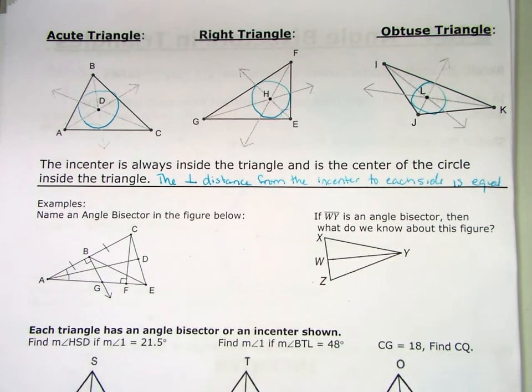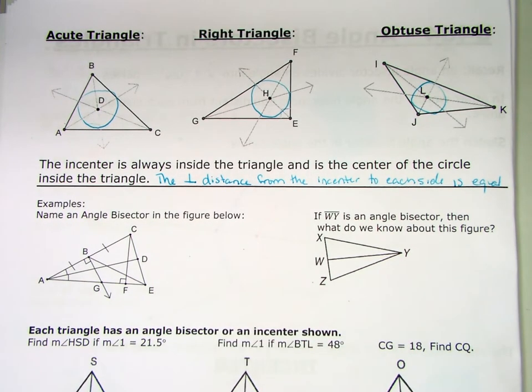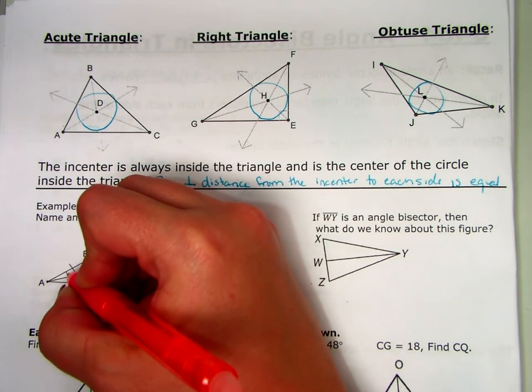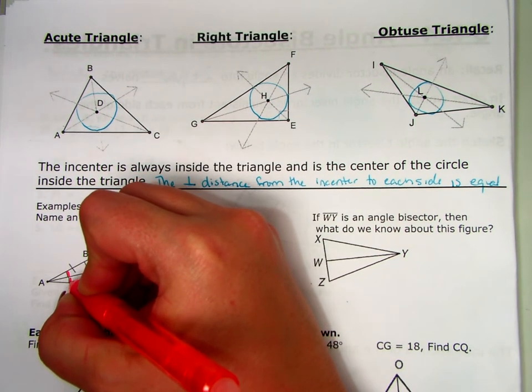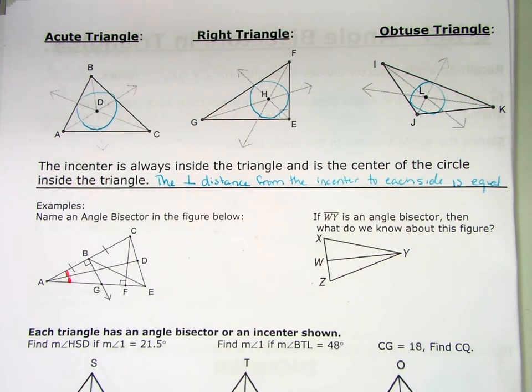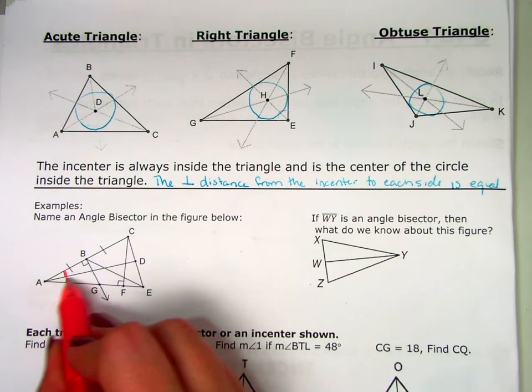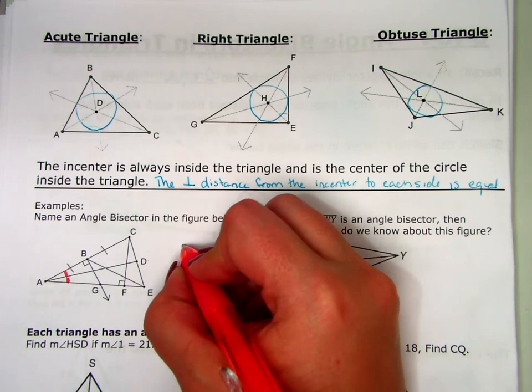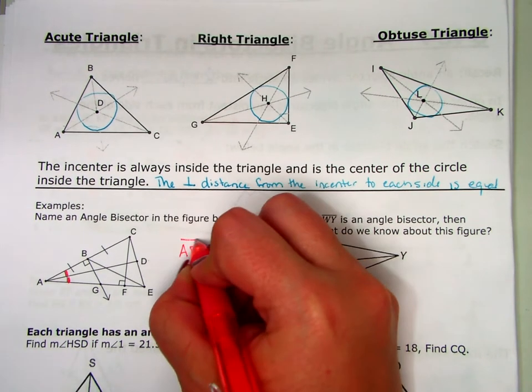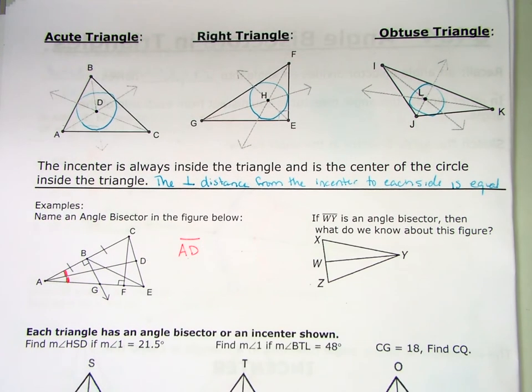Alright, so my first example here says, name an angle bisector in the figure below. So where do I see an angle that's been divided in half? At angle A, I can see this angle here and this angle here are both the same. So how do we name that angle bisector? Right, segment AD, because it doesn't have an arrow on the end, so it's a segment AD.